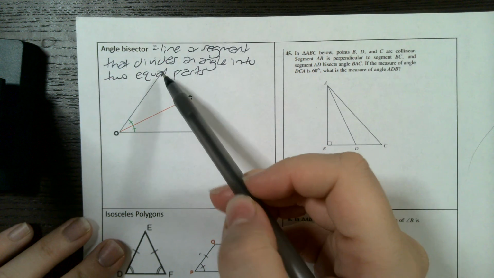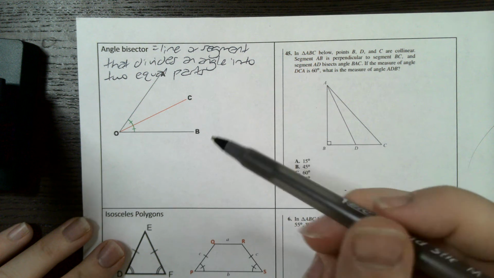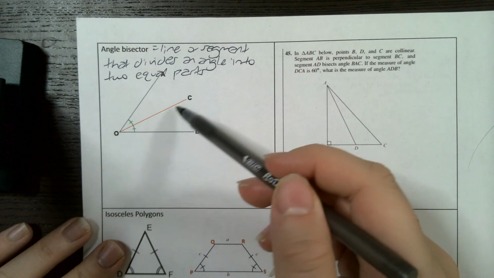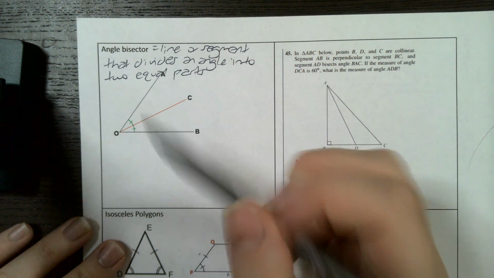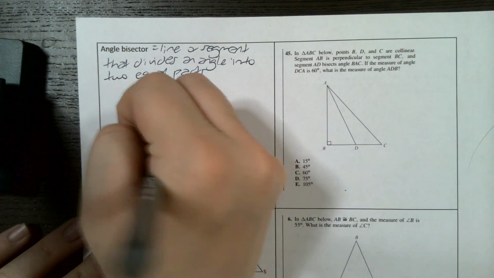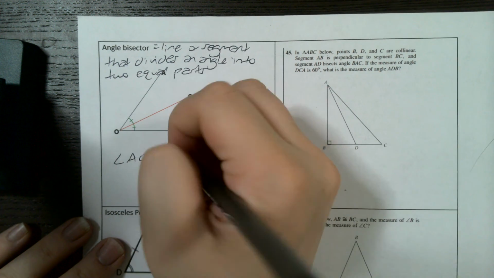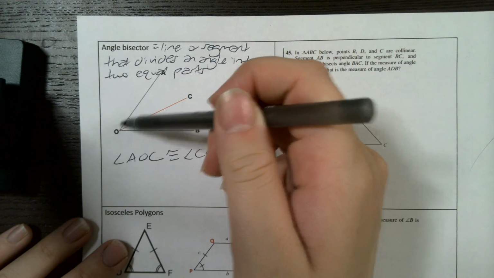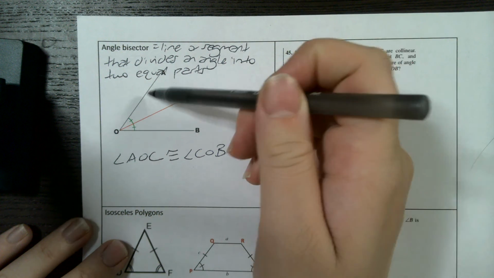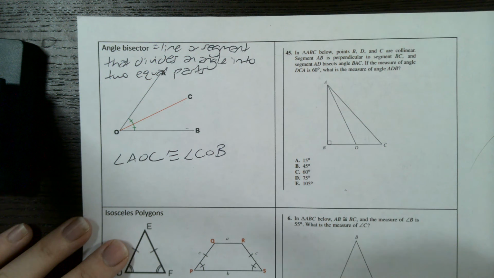So here I have my angle AOB, and it's divided by this line segment OC here. So we can say that angle AOC, which is created right here by the side of my angle and my angle bisector, is going to be congruent to my angle COB, because this angle bisector splits this whole angle in half. So these two angles that are created, right here and right here, are going to be congruent to each other. So let's take a look over at this example.